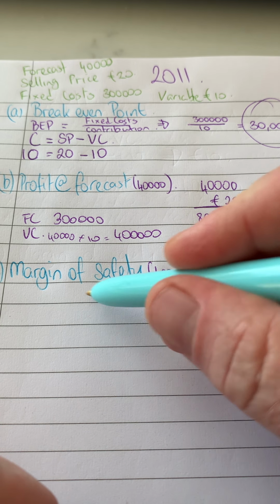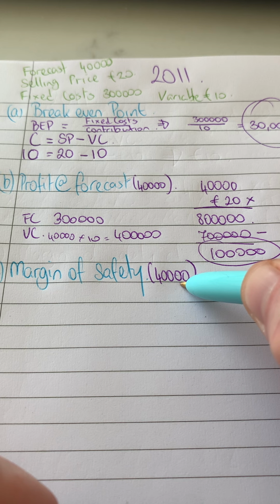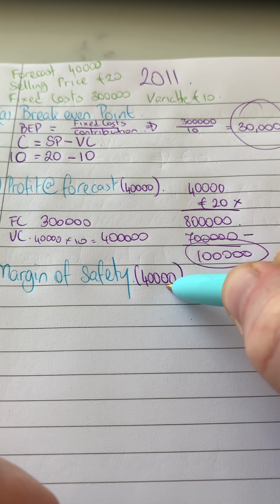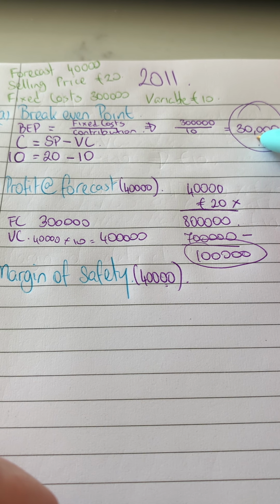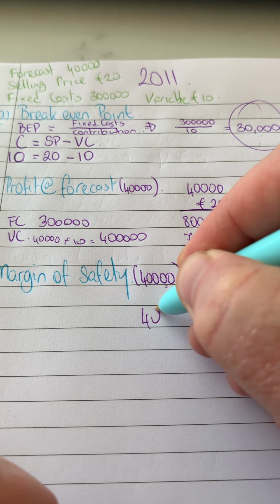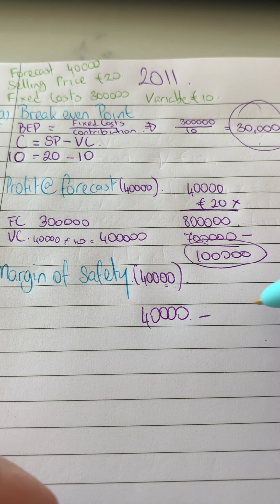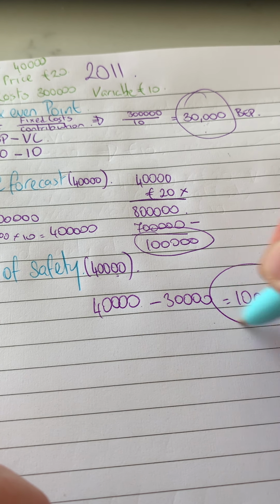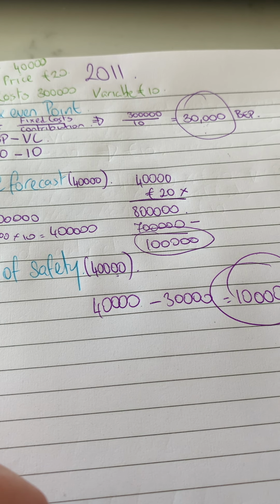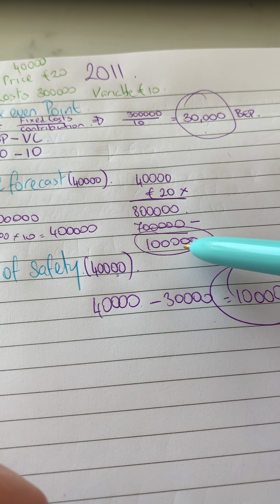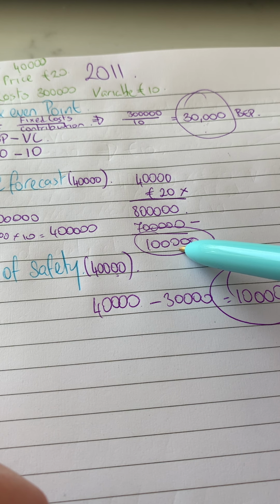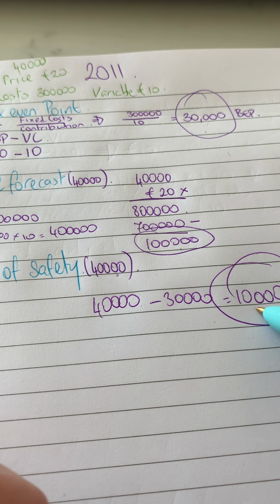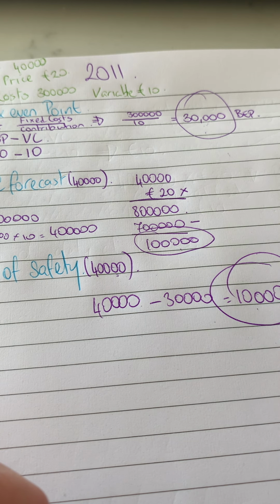Part 3 is the margin of safety. If we sell 40,000, how many items can we afford not to sell before we hit the break-even point, which is this 30,000 up here? So 40,000 minus 30,000 equals 10,000. So there are the three important figures: break-even point of 30,000, profit at forecast of 100,000, and margin of safety of 10,000.